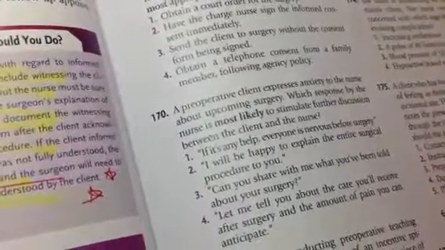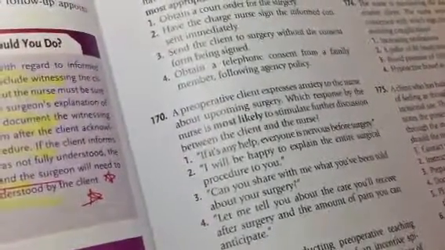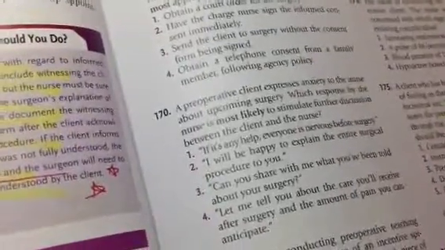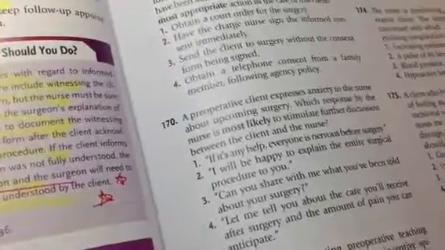Instruct the client to call the surgeon, ambulatory center, or emergency department if a post-operative problem occurs. Instruct the client to keep follow-up appointments with the surgeon.